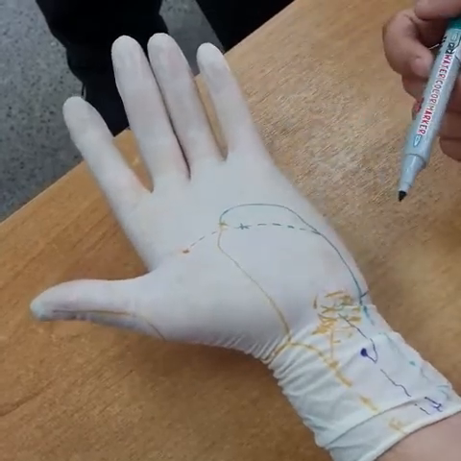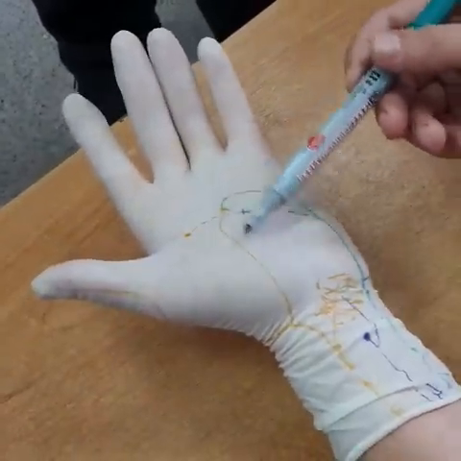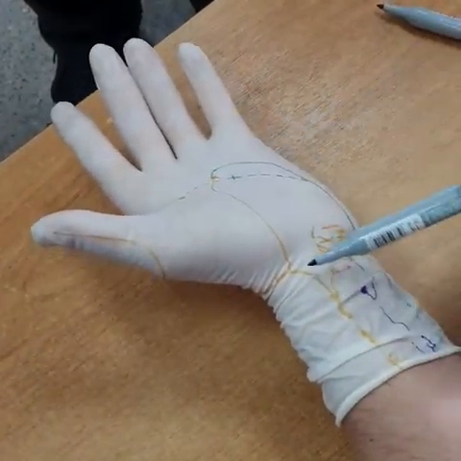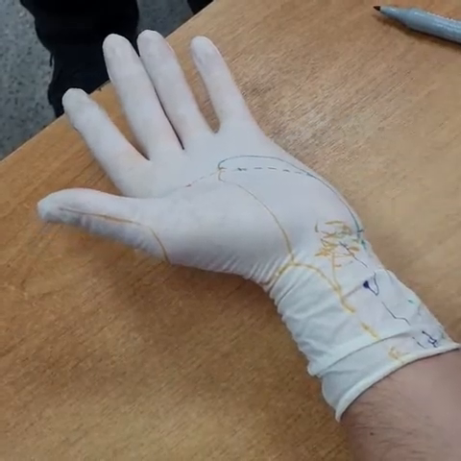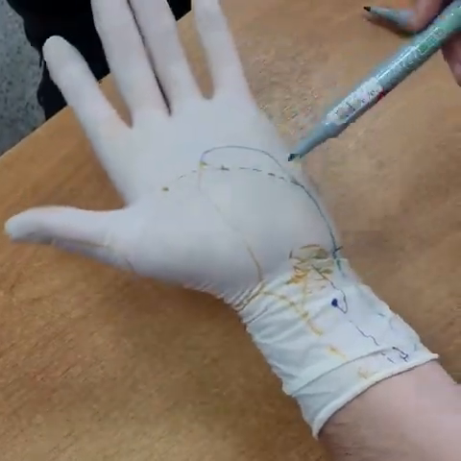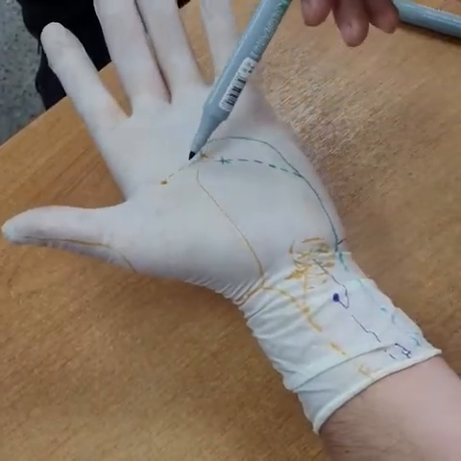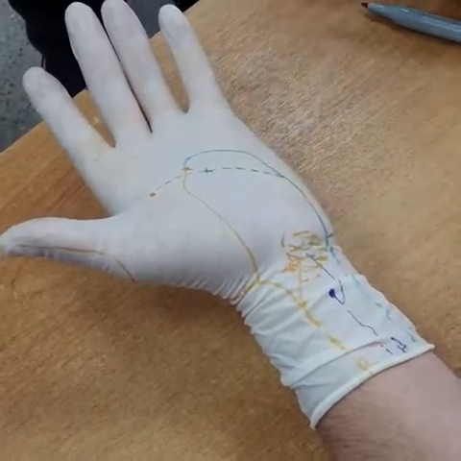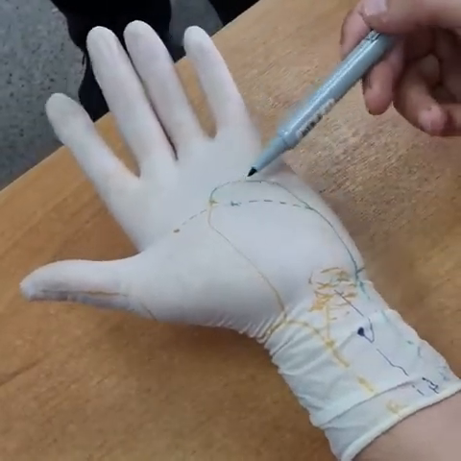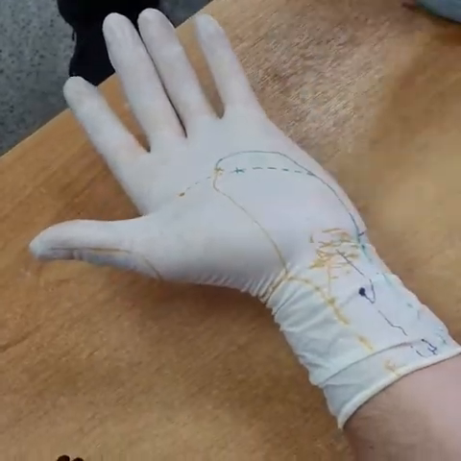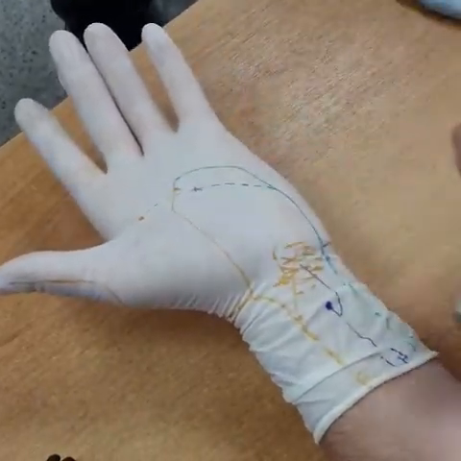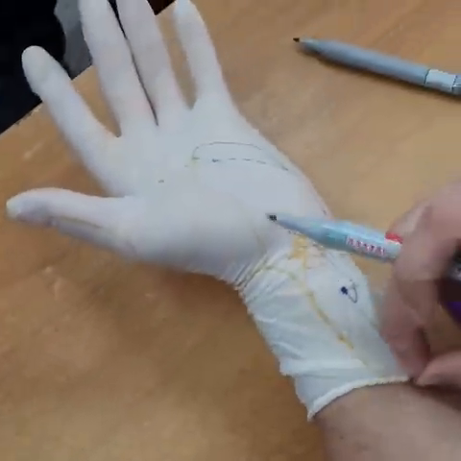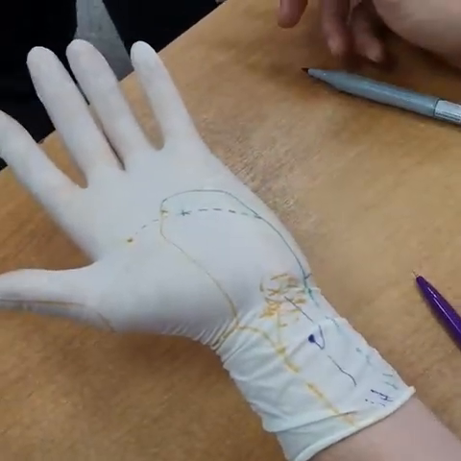And what is the difference between these arches? Arcus palmaris superficialis is formed mainly by arteria ulnaris and by ramus palmaris superficialis from arteria radialis. Arcus palmaris profundus is formed mainly by arteria radialis and ramus palmaris profundus from the ulnar artery. And arcus palmaris superficialis lies more distally than arcus palmaris profundus. The deep one is more superior, more proximal. Understood this? Yes.